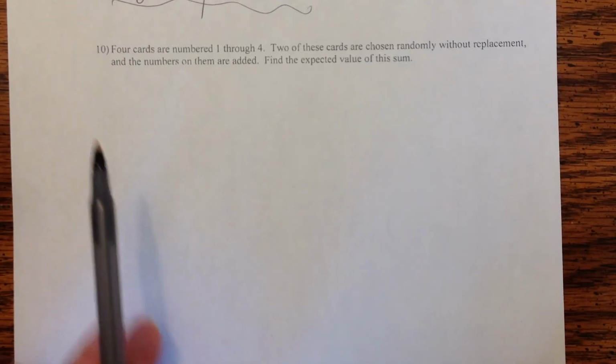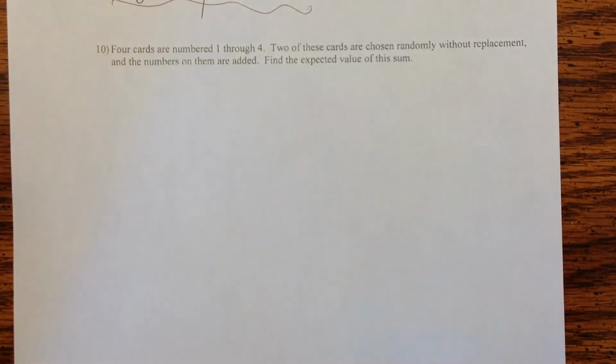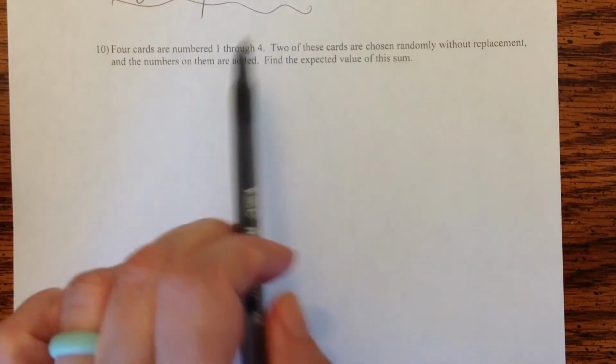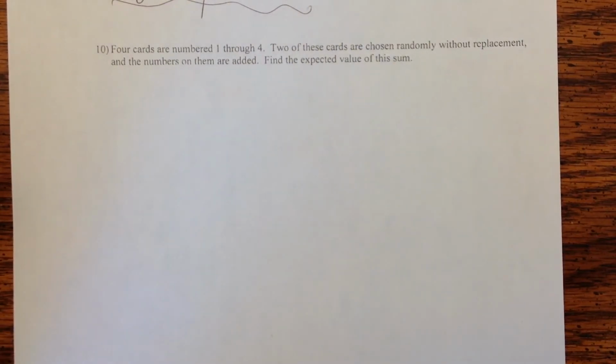Last one. 4 cards are numbered 1 through 4. 2 of these cards are chosen randomly without replacement. That means you're pulling 2 distinct cards. You cannot pull the same card twice. And the numbers are then added. Find the expected value of this sum.